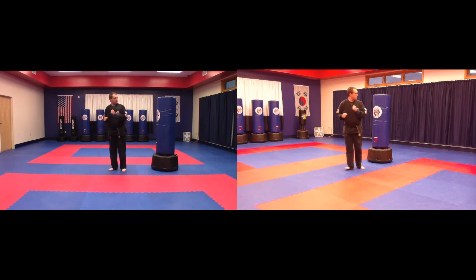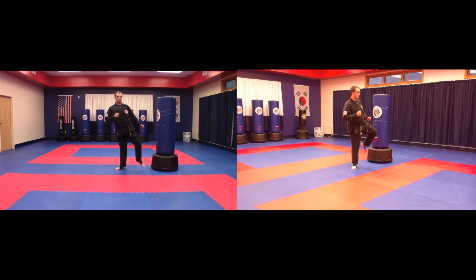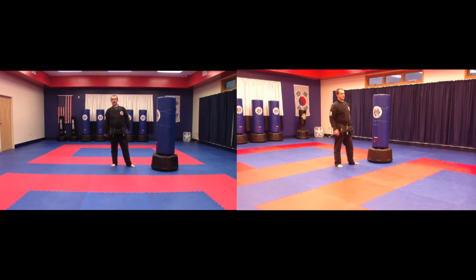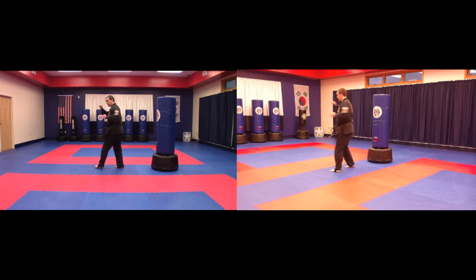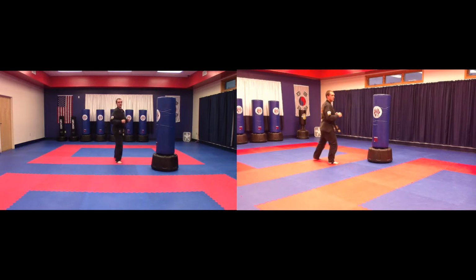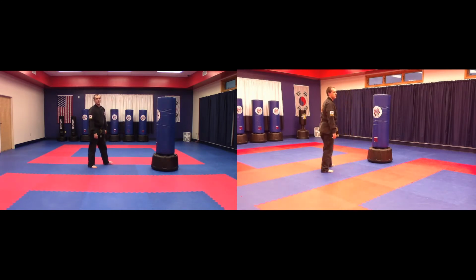Spin. Now roundhouse kick. Notice you're spinning this way, but you're kicking that way. That's tough. You got to stop your spin. So you got to go through the target and come across. Let your body come through the target and then snap it back into the target. That's tough, but try it.